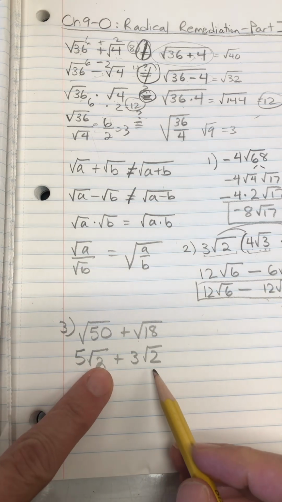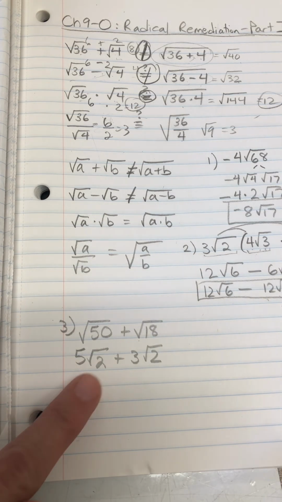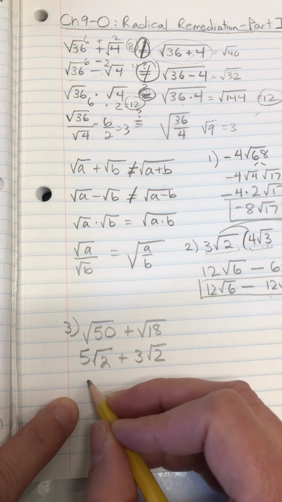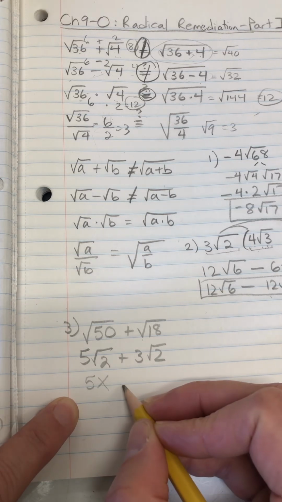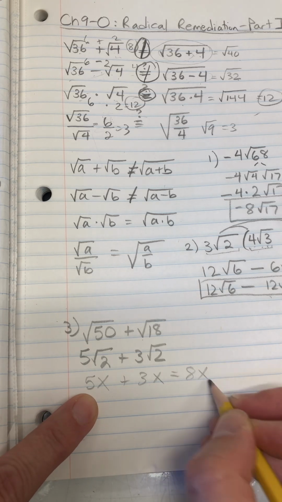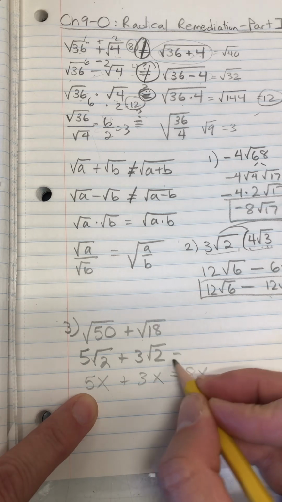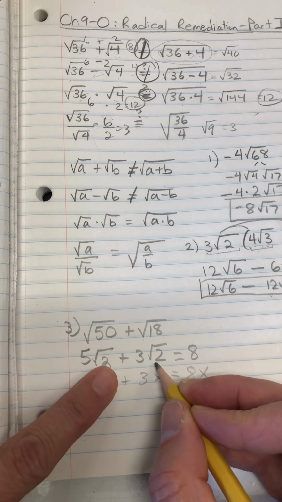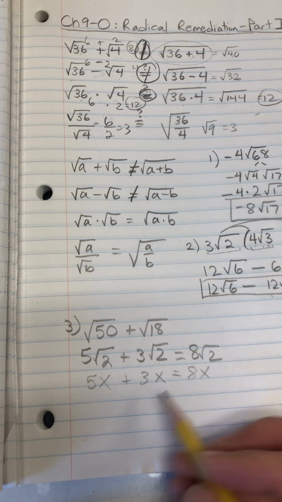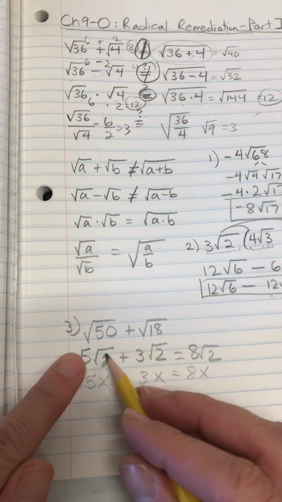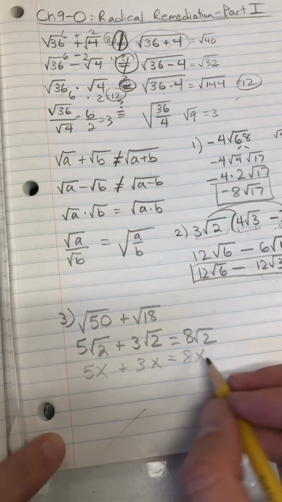Now these radicals actually match. I want you to think of this as if this was like algebra. What if root 2 is x? If you had 5x plus 3x, aren't you allowed to call that 8x? Isn't that like terms? So you can add these if they're like terms. This is 8, not root 4, but root 2. Just like down here, 5 somethings plus 3 somethings is 8 somethings. 5 root 2 plus 3 root 2 is 8 root 2.